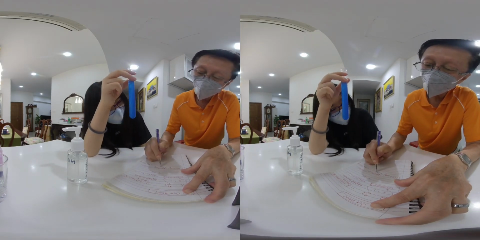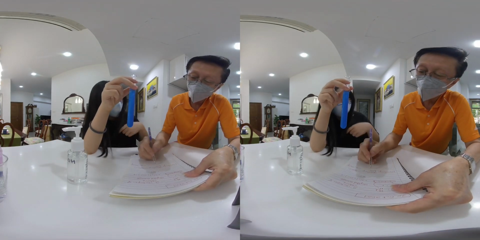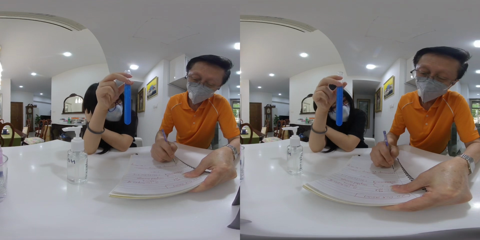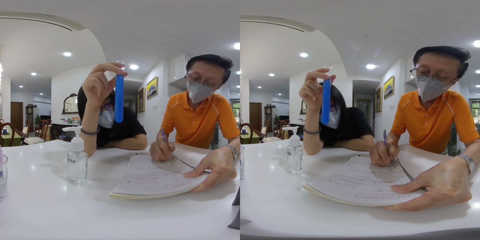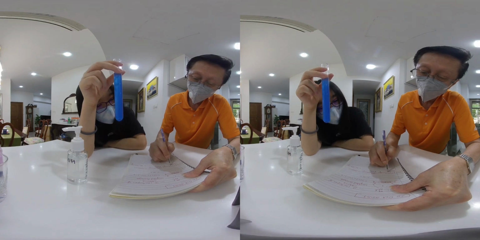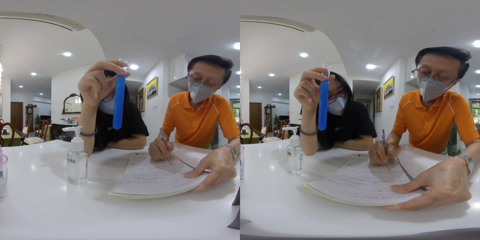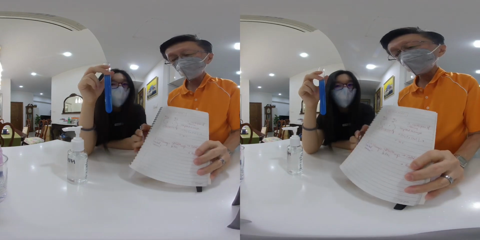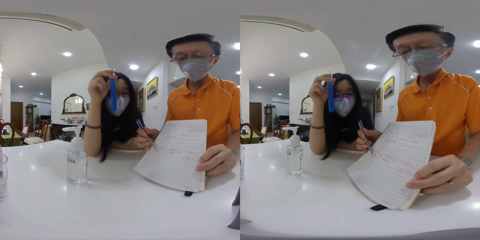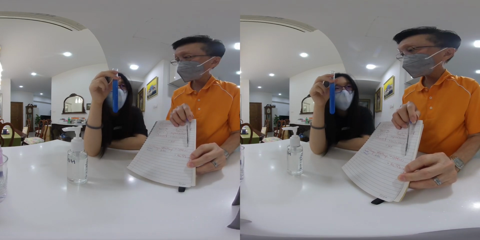So the copper 2 sulfate is in limited amount. The limited amount determines how much copper 2 hydroxide we will get.